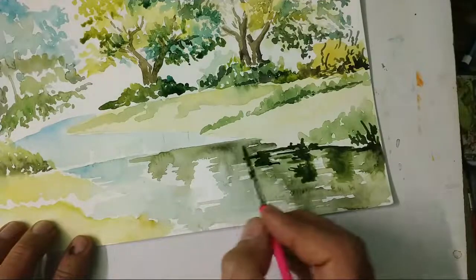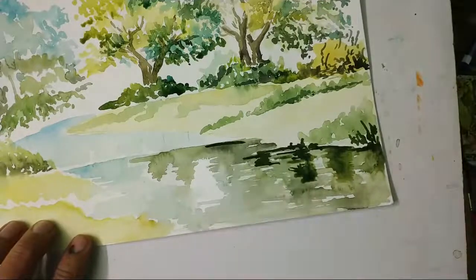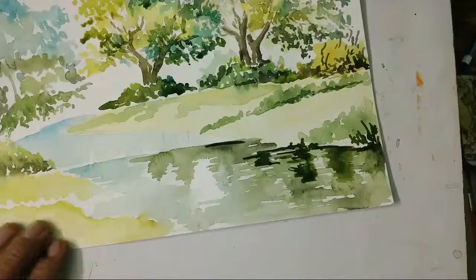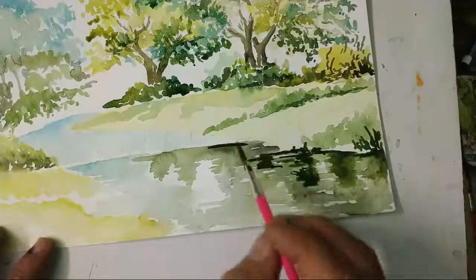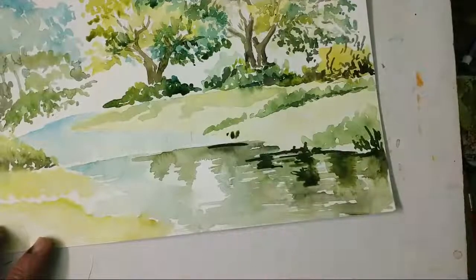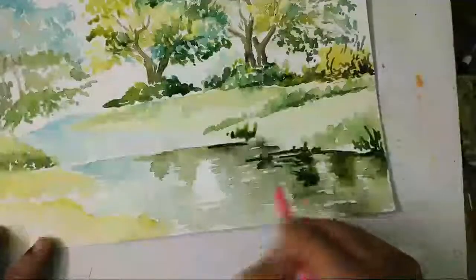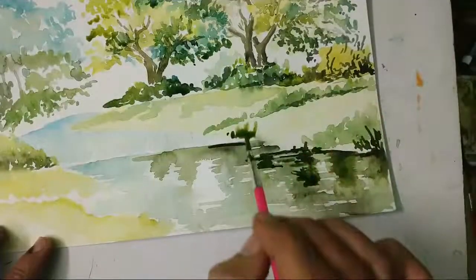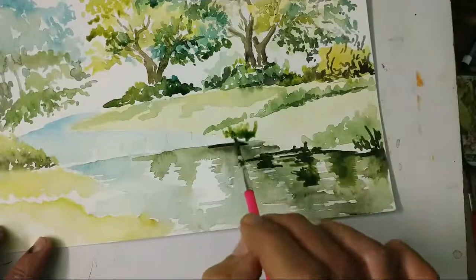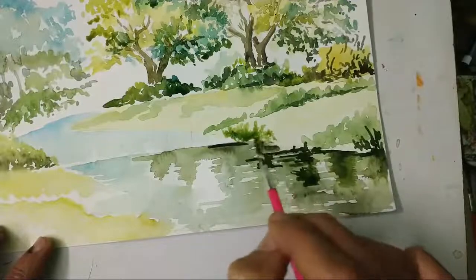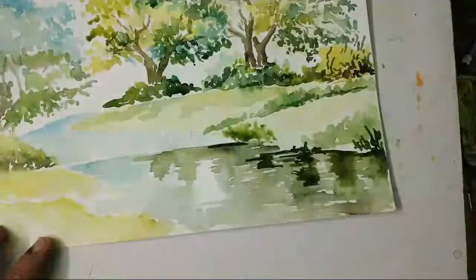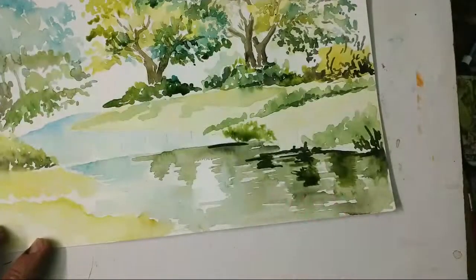Towards this side also there is a shade which is green, but it is not very dark green. So you can keep changing. If you are using a dark tone and you want to use light tone in between, like I am working on green and I don't have to use, I started with light tone.